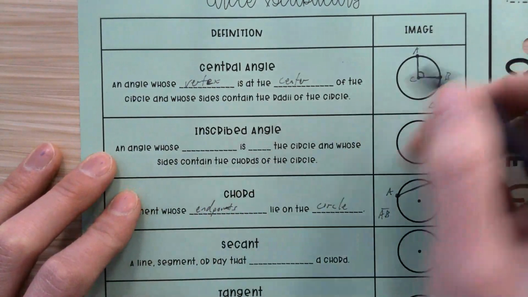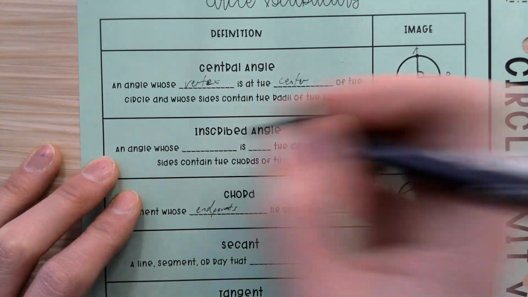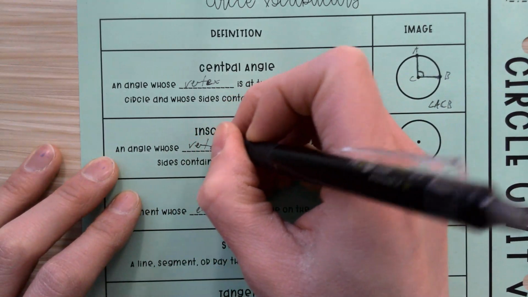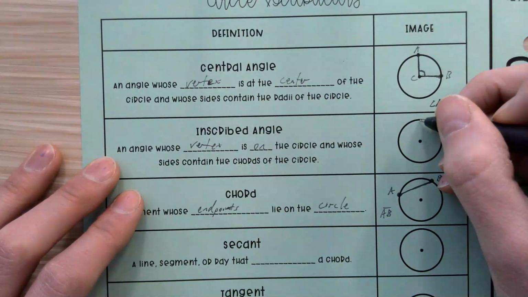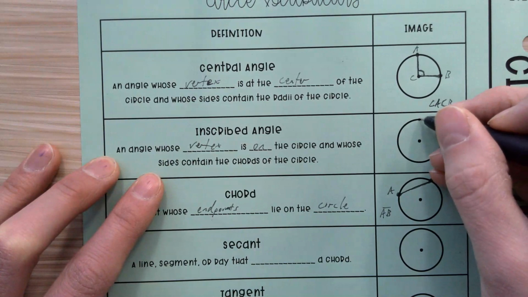Another kind of angle we'll see in a circle is an inscribed angle, an angle whose vertex is not at the center, but is on the circle, so on the edge of the circle, and whose sides contain chords.